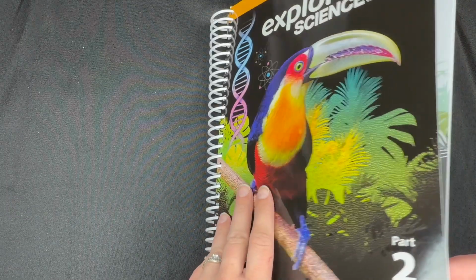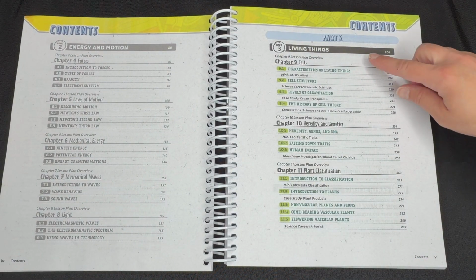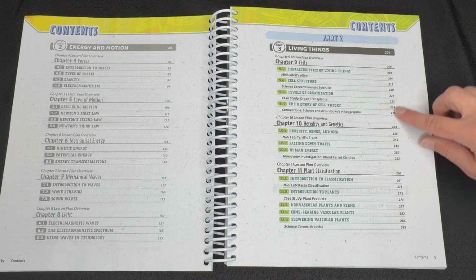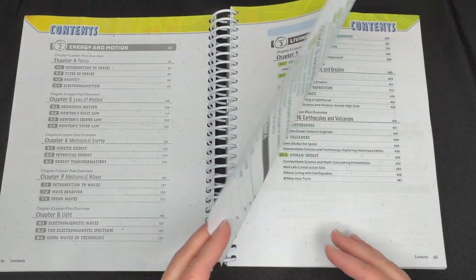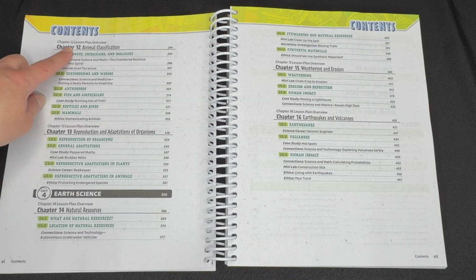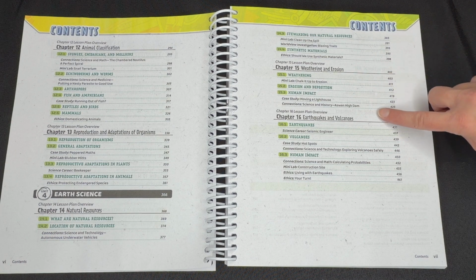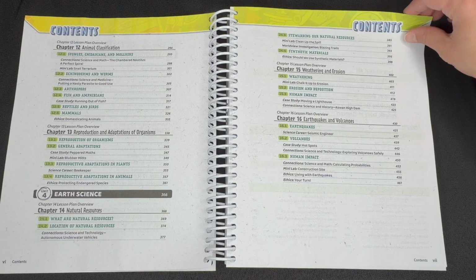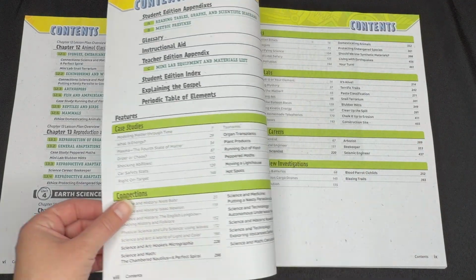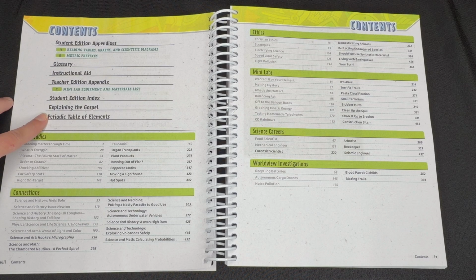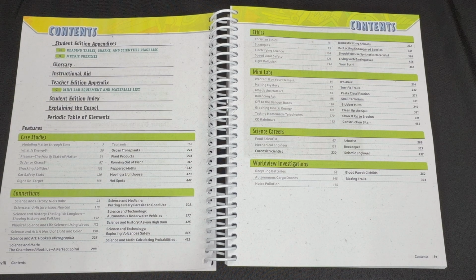Part 2 of the teacher's edition will cover cells, heredity and genetics, plant classification, animal classification, reproduction and adaptations of organisms, natural resources, weathering and erosion, earthquakes and volcanoes, and then also we'll have an appendix in the back.